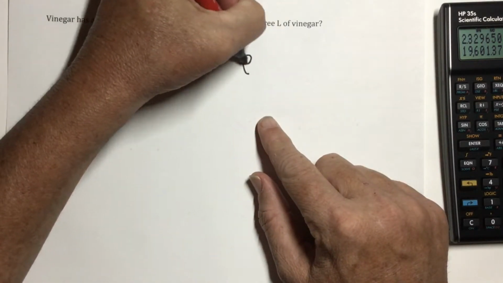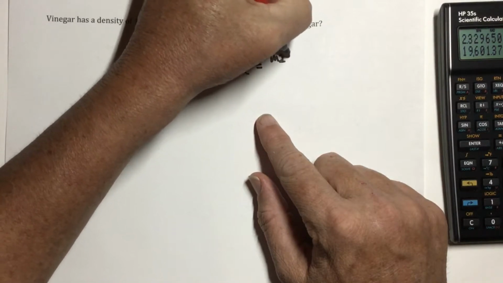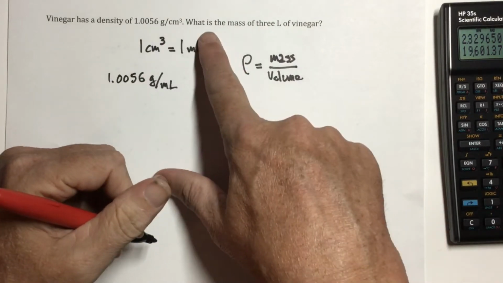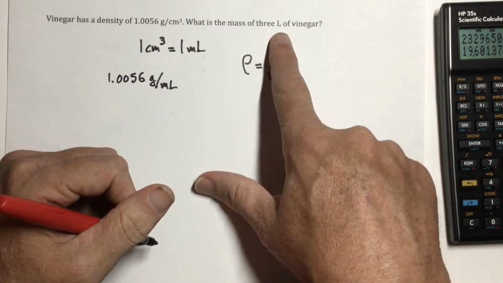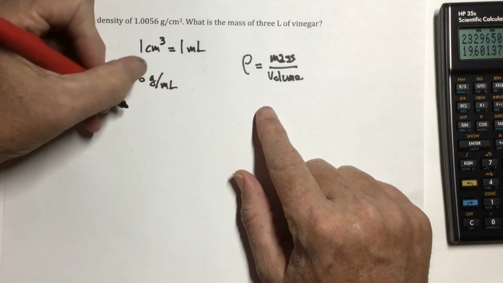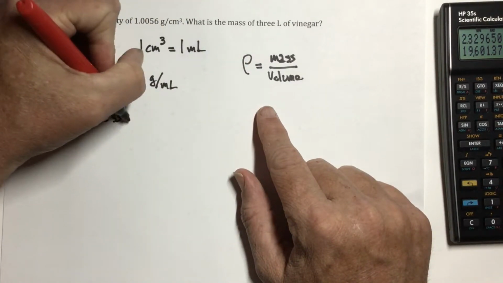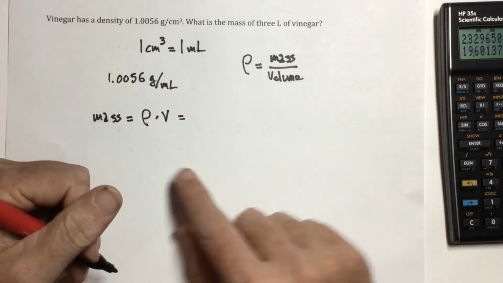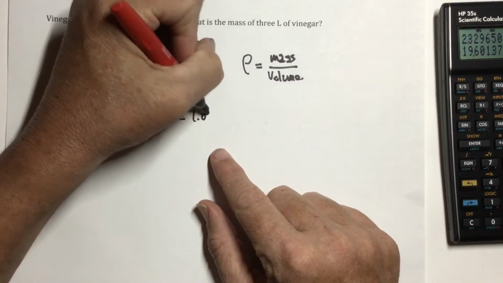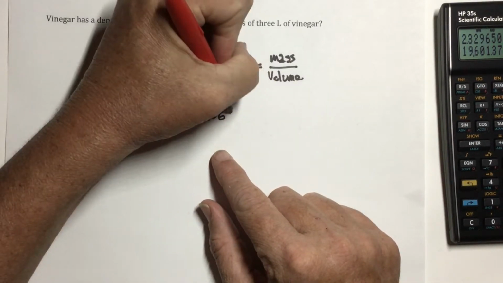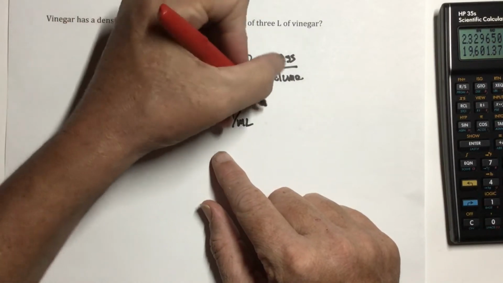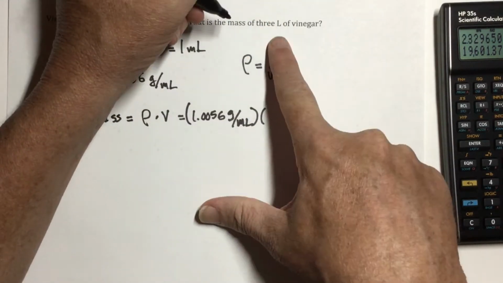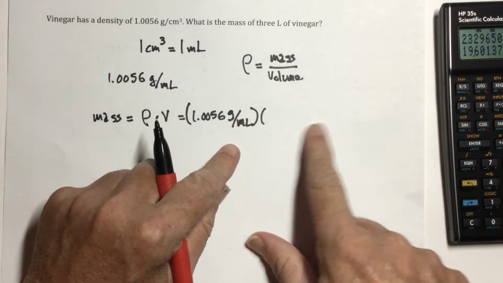Now recall that rho, or density, equals mass over volume. And I'm trying to find out what the mass of 3 liters of vinegar is. So mass, as we just saw, is equal to rho times volume. All right. Well, I know my density is 1.0056 grams per milliliter, and I want to multiply that by the volume, which we're given is 3 liters, but hang on, I can't multiply liters times milliliters.